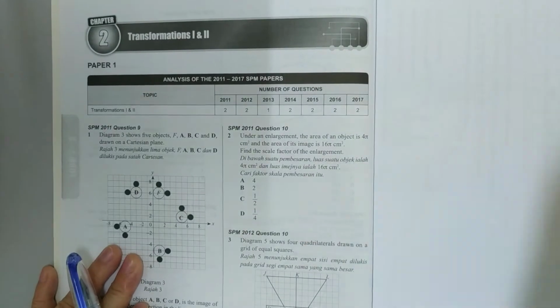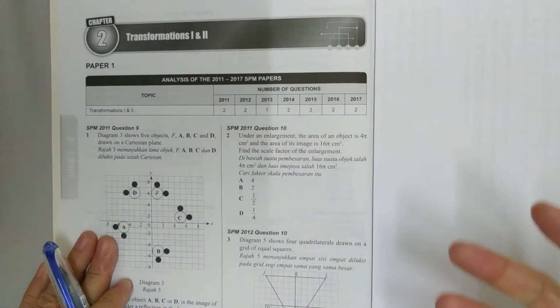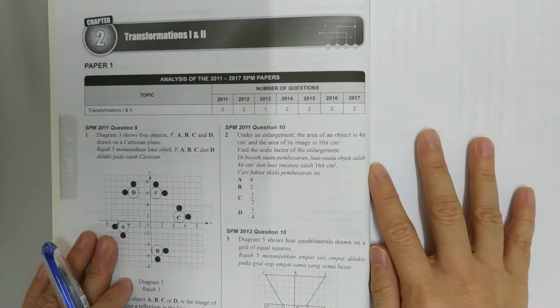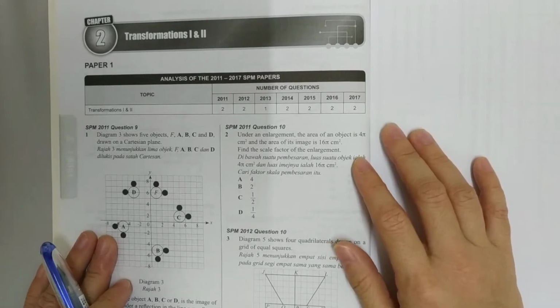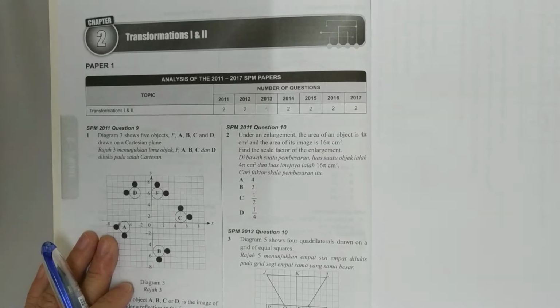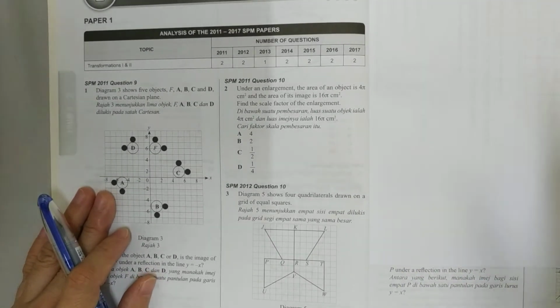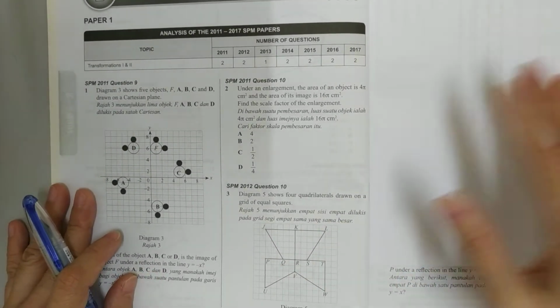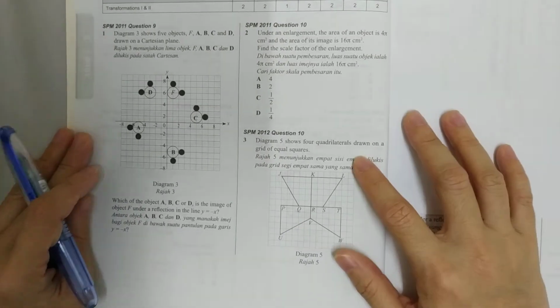So today we'll be looking at chapter 2. It's sort of like PT3 topics still, right? But these are the kind of questions that you will see in your SPM, right? So it's maths, topical questions, and let's go into it.